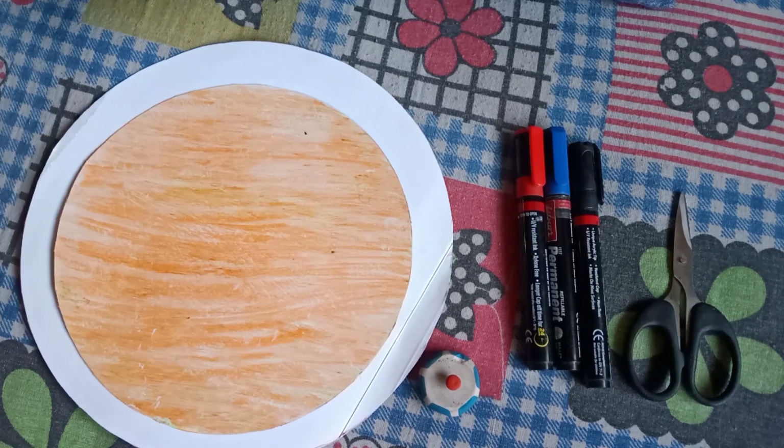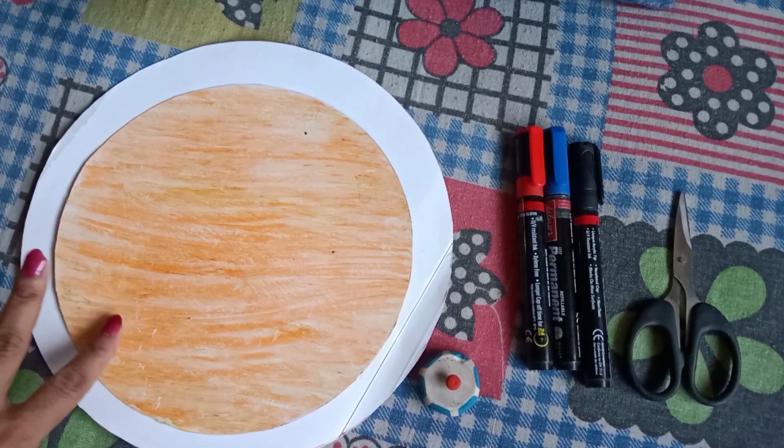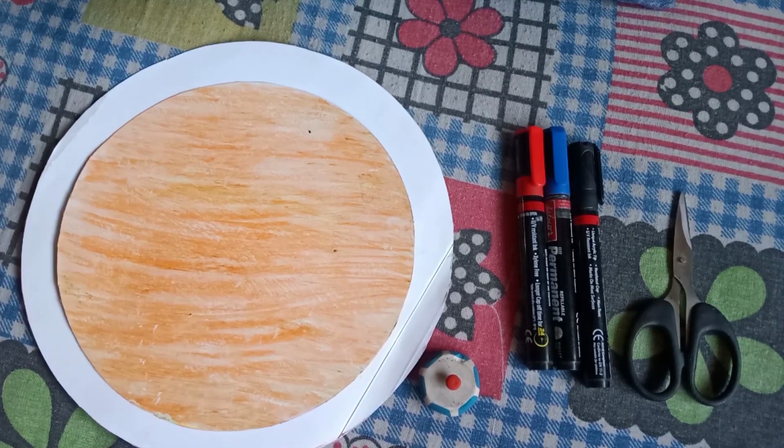Students, if you don't have 2 different color papers to make circles, then you can make circles from plain white paper and then color one of the papers using crayon colors. Here I have done the same thing. You can even use cardboard to make circles and then color them with different colors.